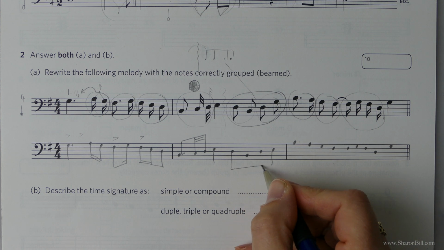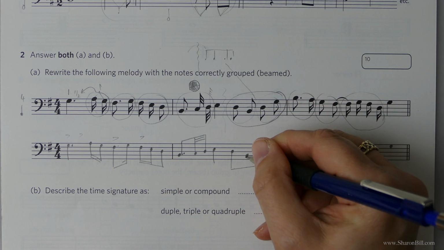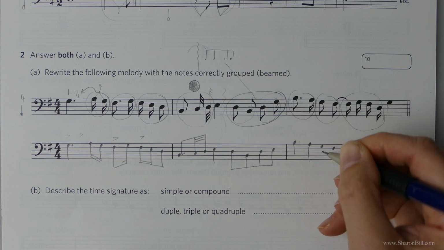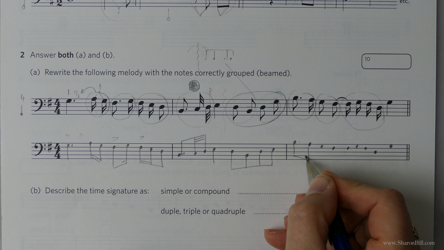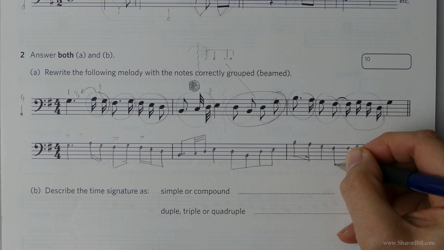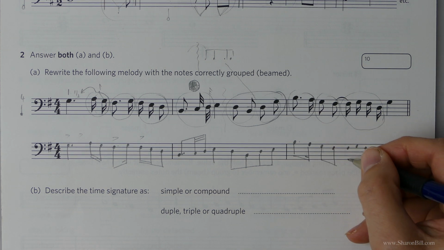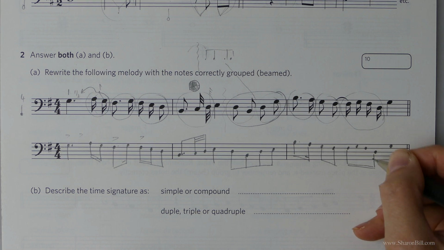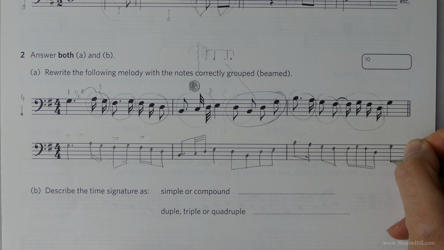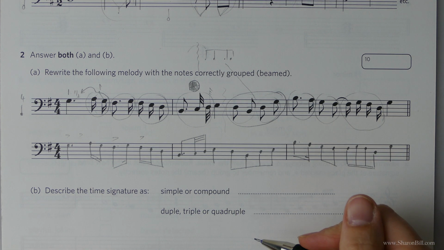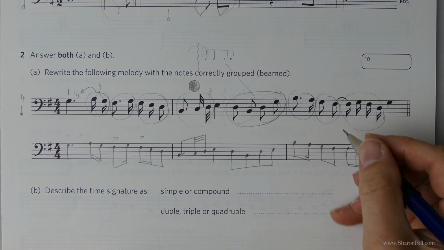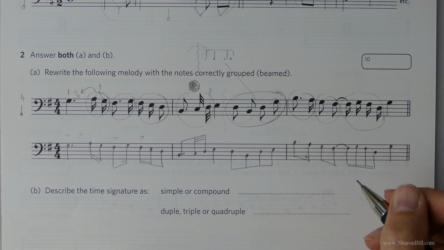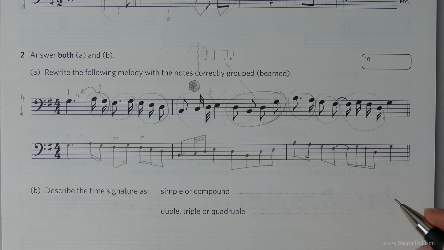I'm going to do a slight diagonal to show the direction of the pitch. These can come down. These can all come down. By all means use a ruler. And so I've just got to put that tie in place there, I think. That looks like that's it.